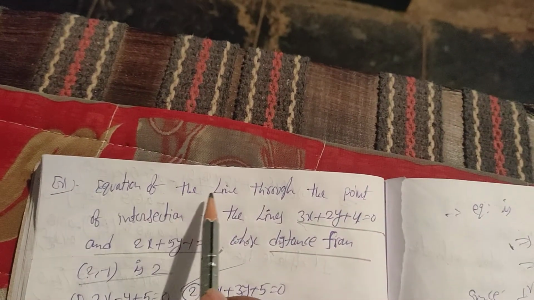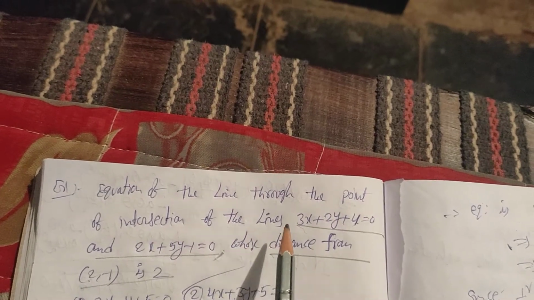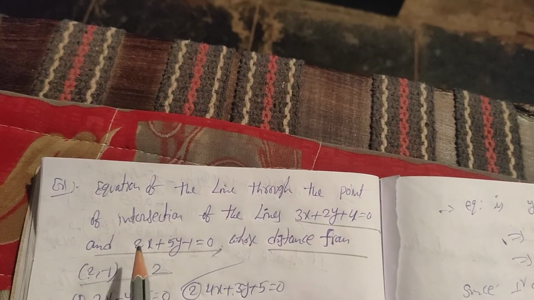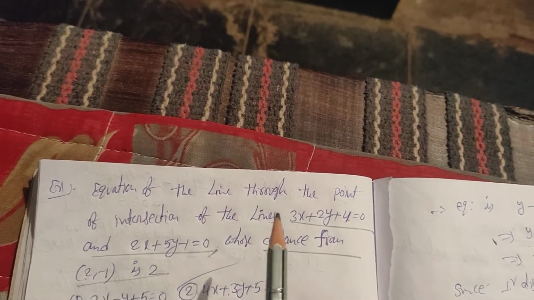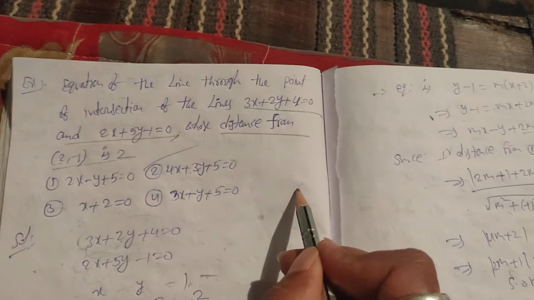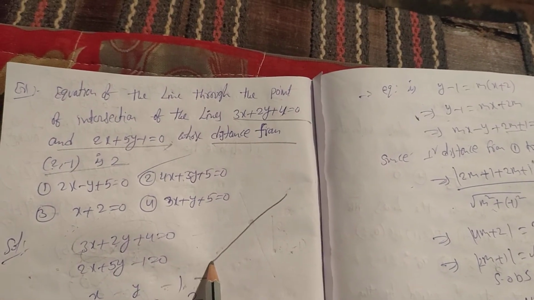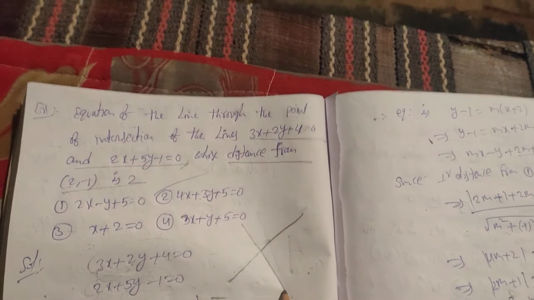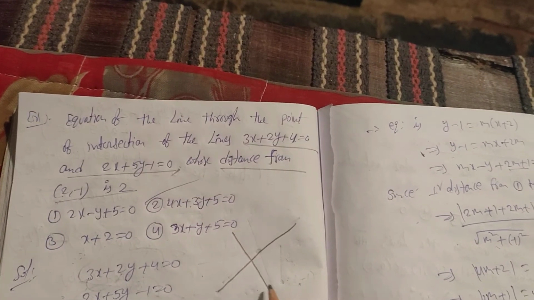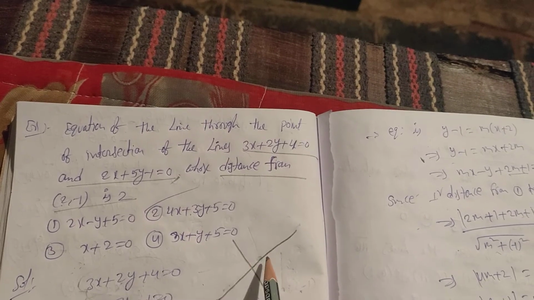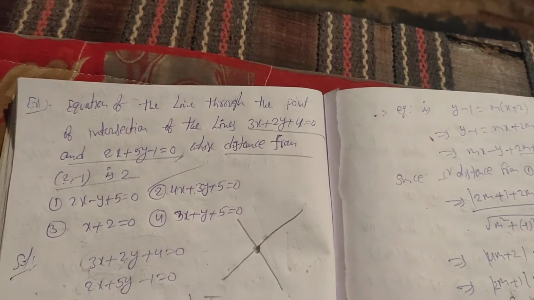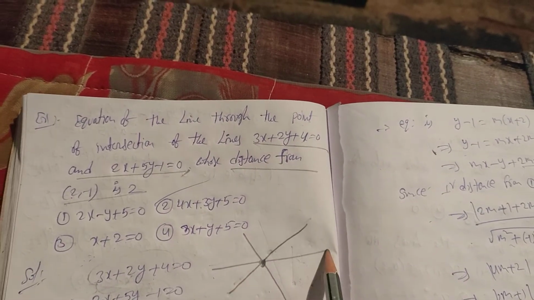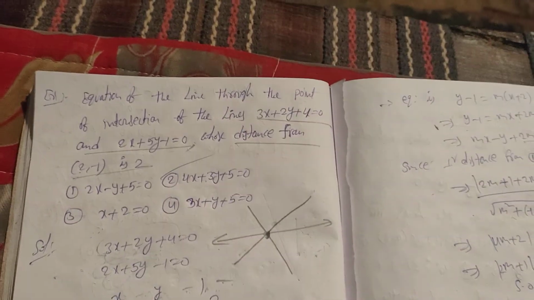First condition: the equation of the line through the point of intersection of the lines 3x + 2y + 4 = 0 and 2x + 5y - 1 = 0 means the required line is passing through the point of intersection of the given two lines. So how will it look in a rough sketch? This is the first equation, 3x + 2y + 4 = 0, and this is the second equation, 2x + 5y - 1 = 0. The required line passes through the point of intersection of these two lines, so it may go like this. This is the required line.